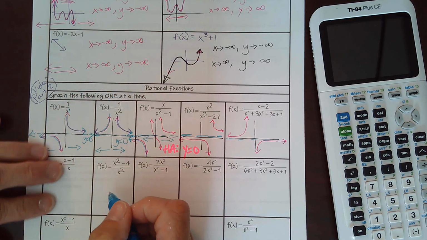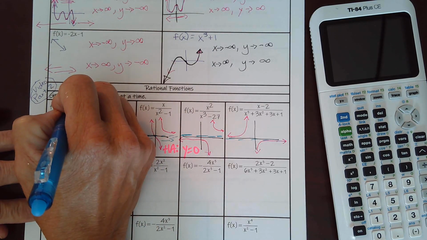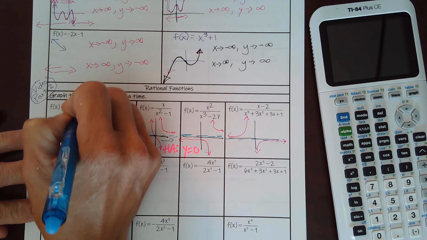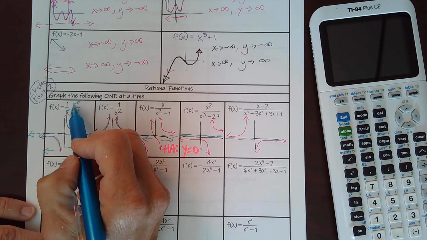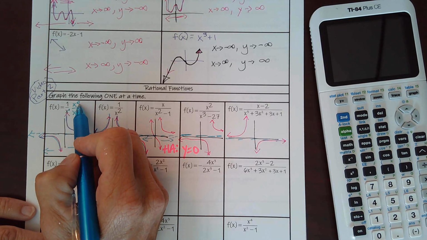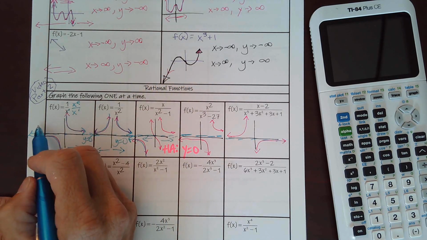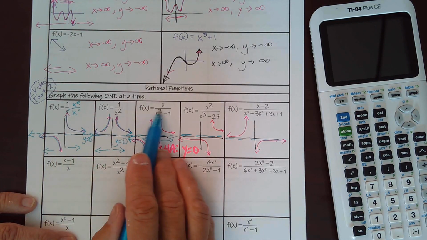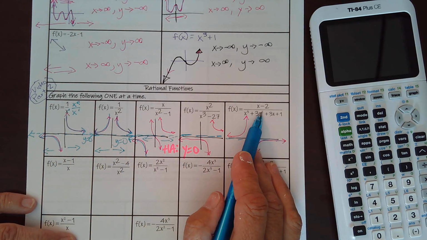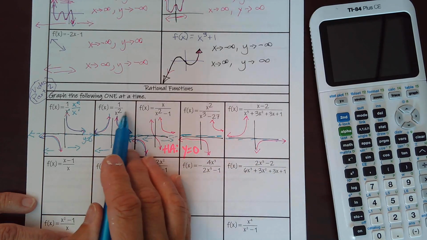Since the numerator does not have an x, it's really technically x to the 0 over x to the first, because anything raised to the 0 power is 1.